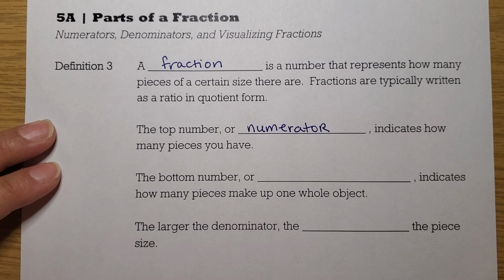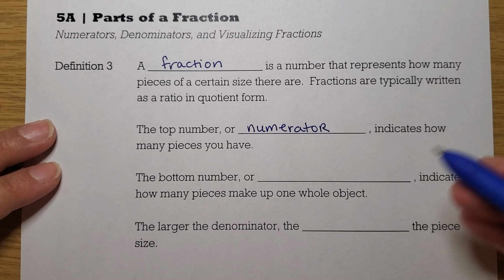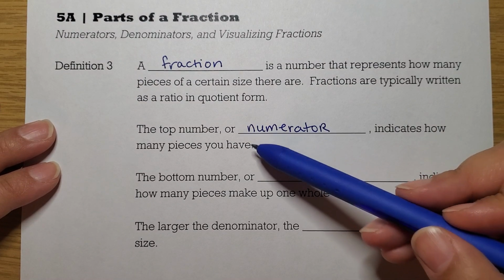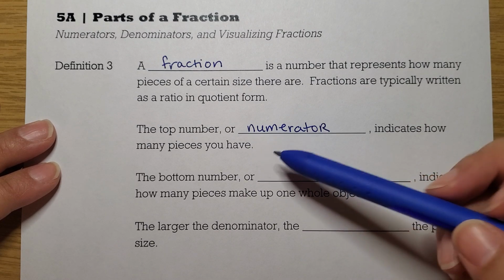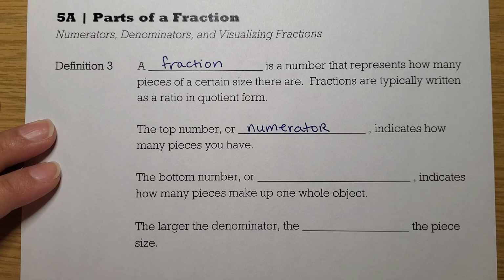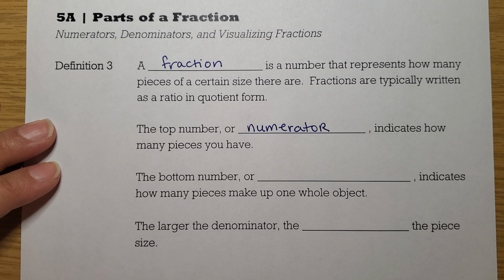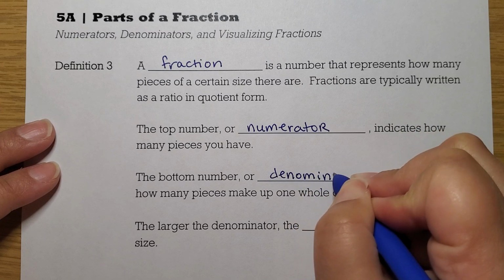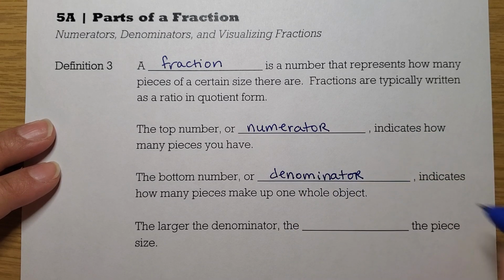So I can think about what the numerator means, because numer is sort of like number, right? So you could think of it like numerator. The numerator is the number of pieces that you've eaten, or the number of pieces that you have or that you're looking for. The bottom number, or the denominator, is going to tell you how many pieces make up an entire object.